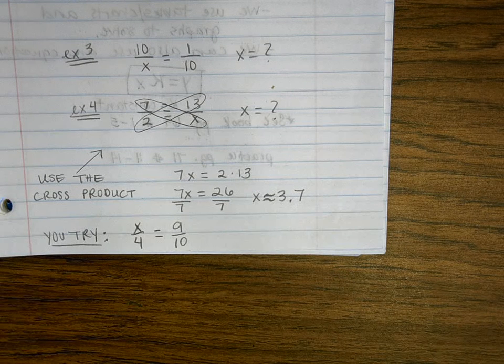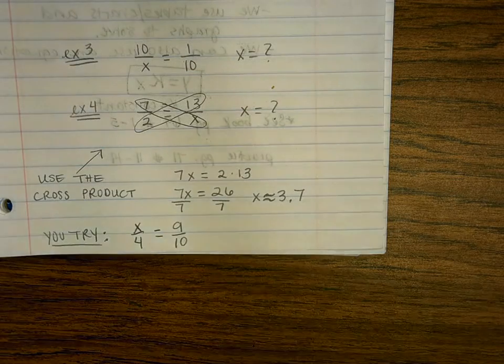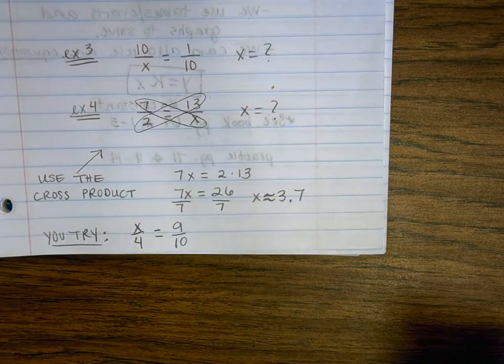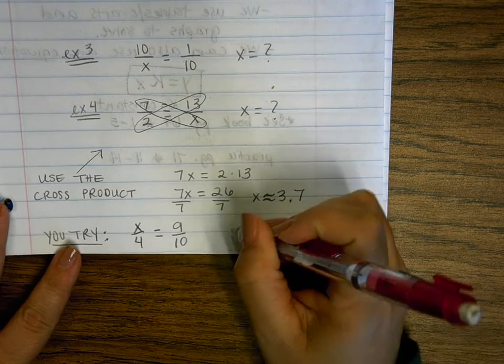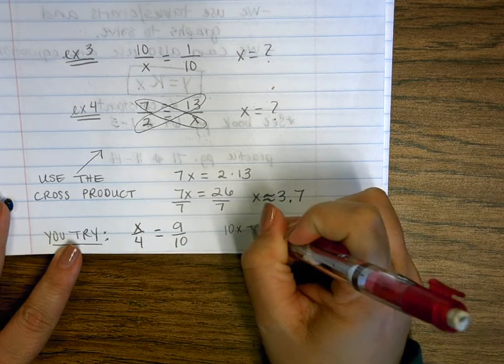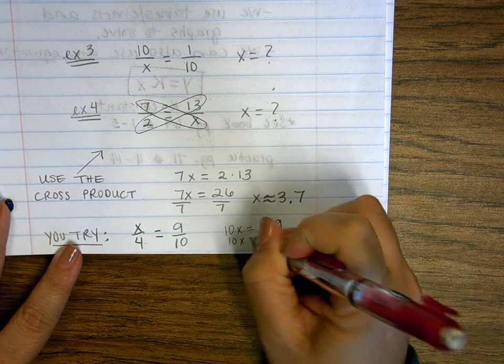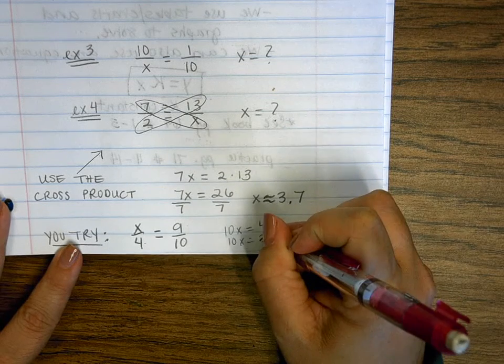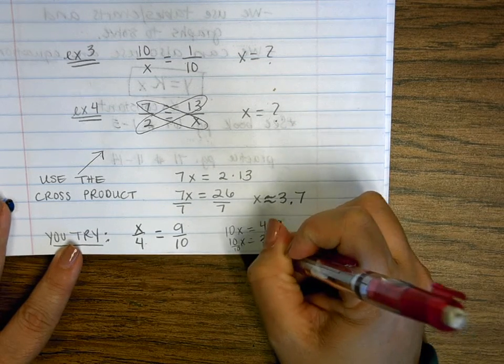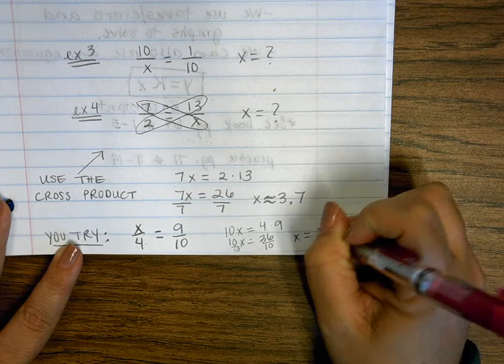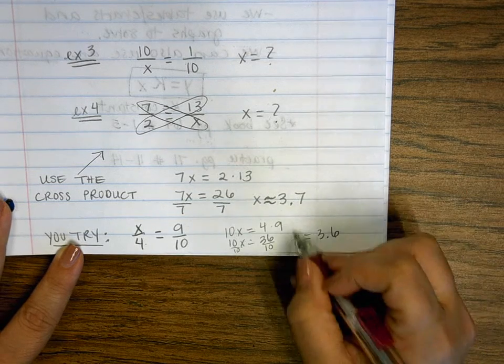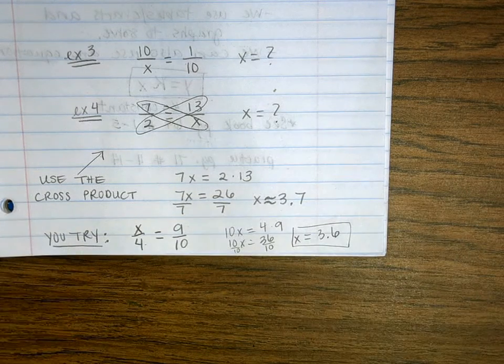Yeah. Okay, so what we have is we have cross product here. So we're going to have 10 times x, or 10x, equals 4 times 9. So 10x equals 36. And then when you divide by 10, you get x equals 3.6. Okay with that one?